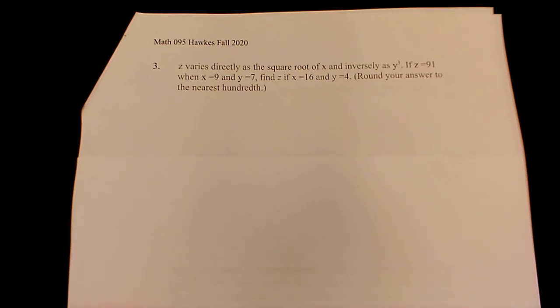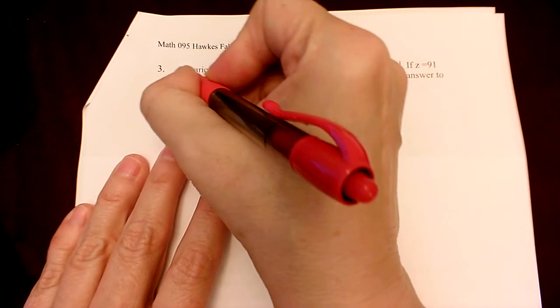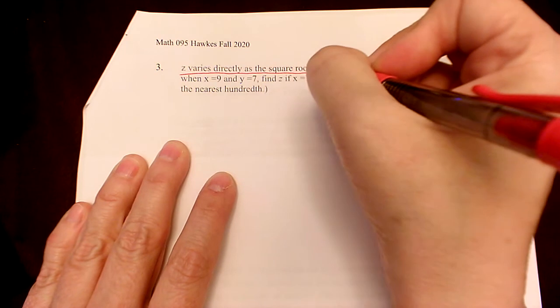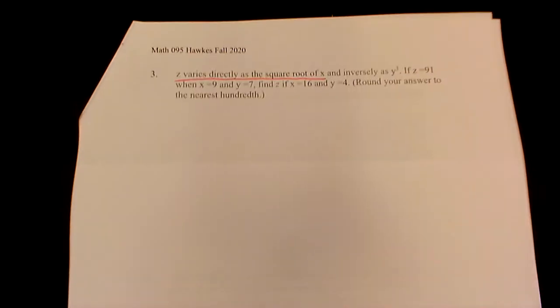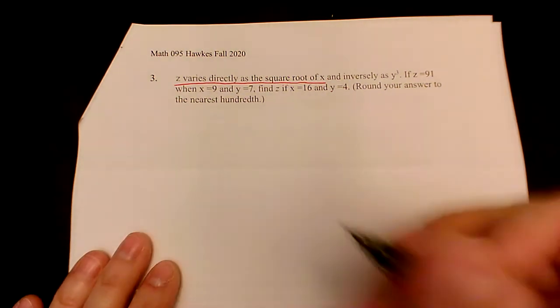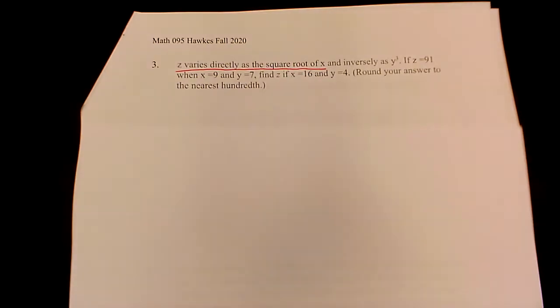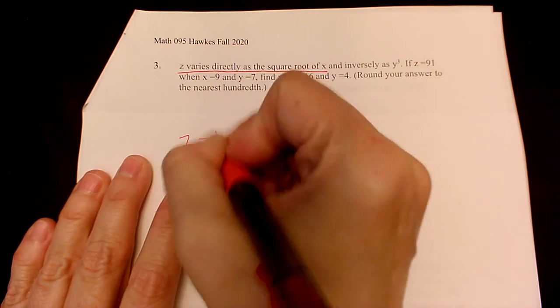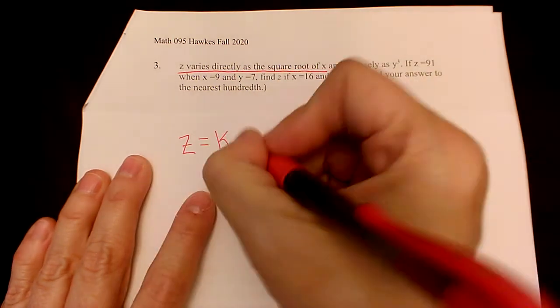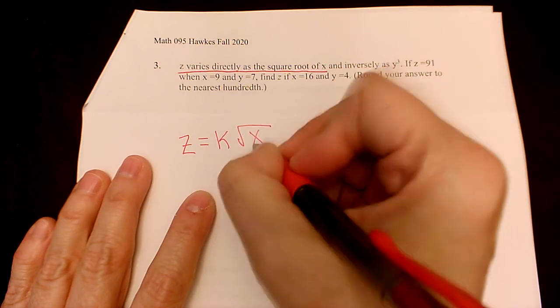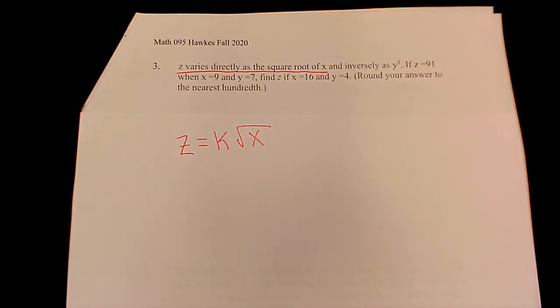And again, I'm going to underline like I did in the previous video. So z varies directly as the square root of x. Varies directly, we know that means the k is on top next to the square root of x.